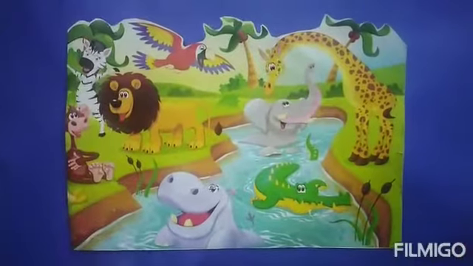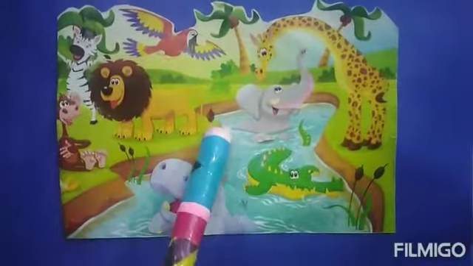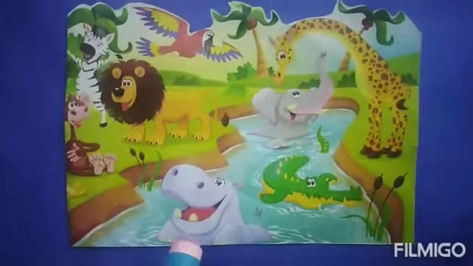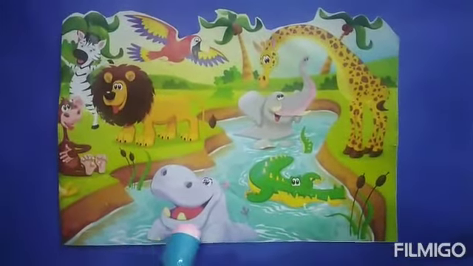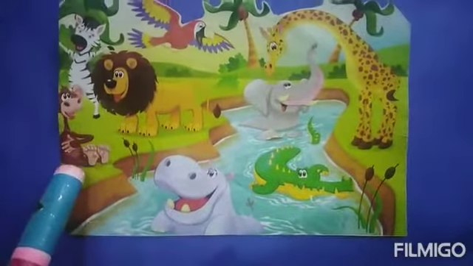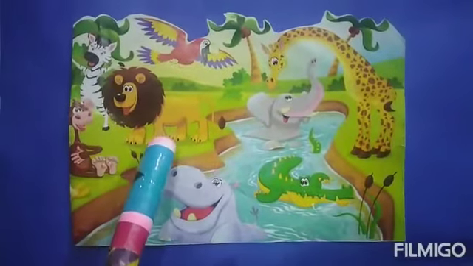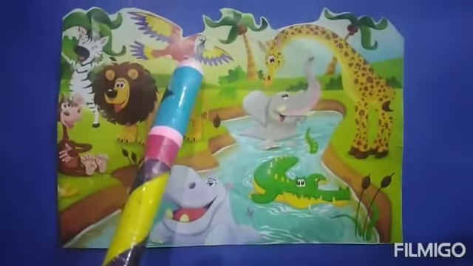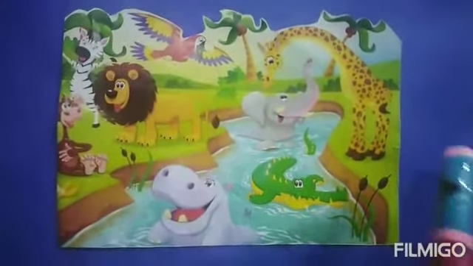Let's start. What is the elephant doing? Elephant is taking bath. What is hippo doing? Hippo is swimming and he is very happy. What is the monkey doing? Monkey is sitting. What is the lion doing? Lion is standing. What is the parrot doing? Parrot is flying.